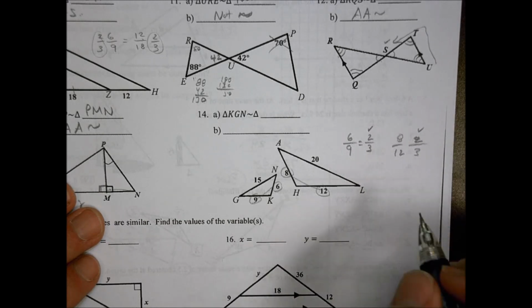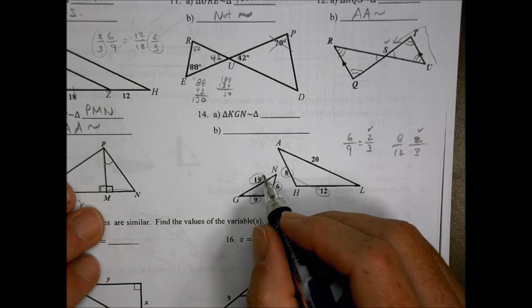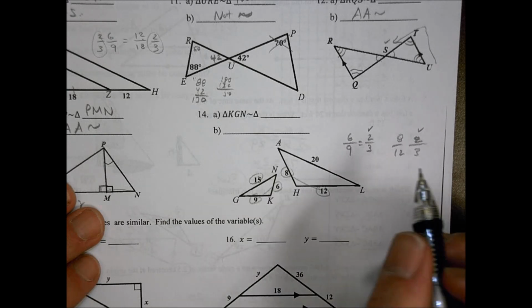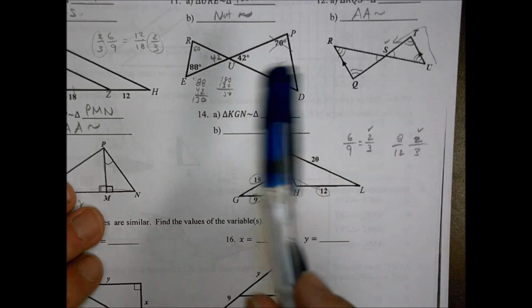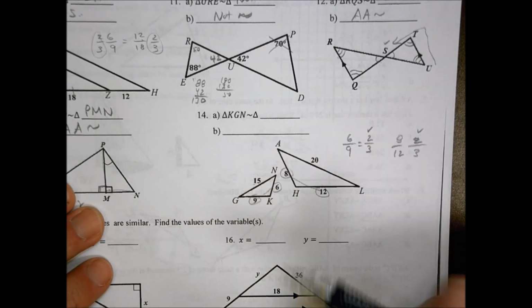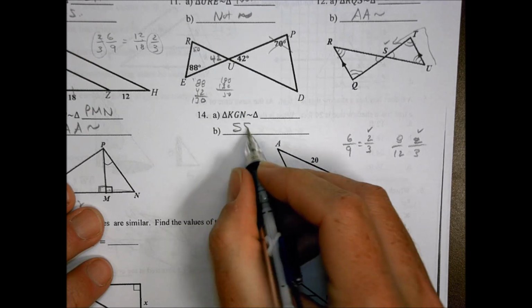I could double check with the 15 and 20, right? and see if that works as well. Anyways, you could play with that and see what you got. So either way, we know we're good to go, and because our sides match, this is going to be the same based upon side, side, side.